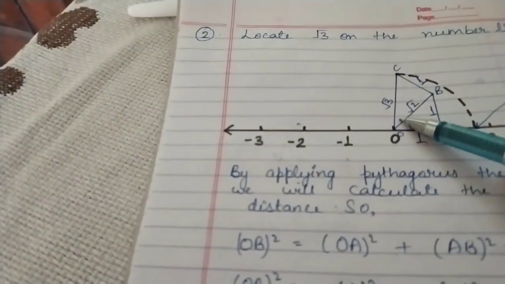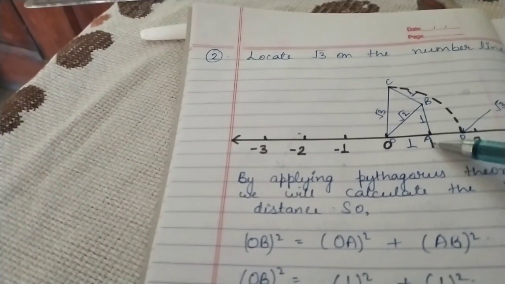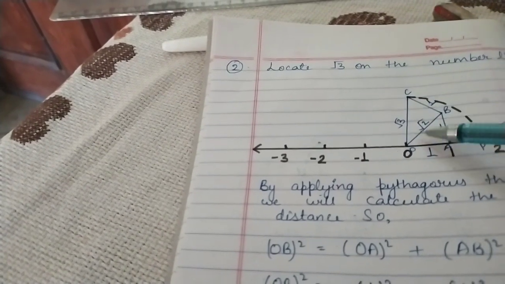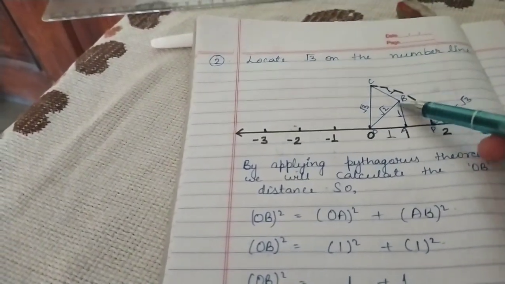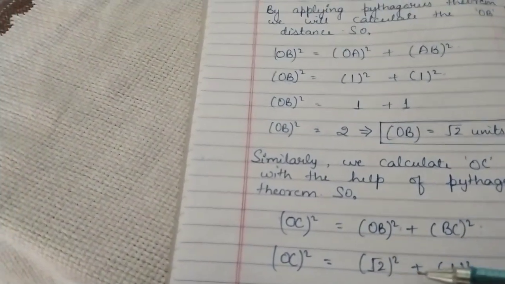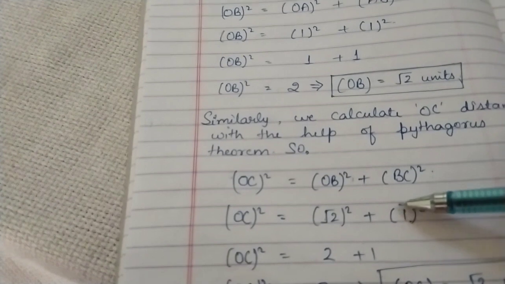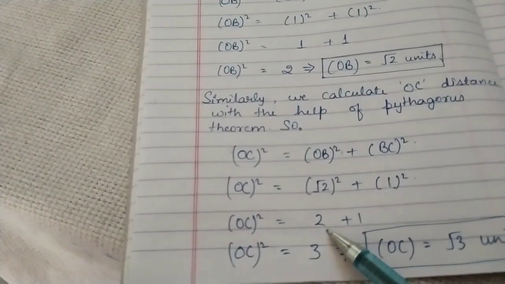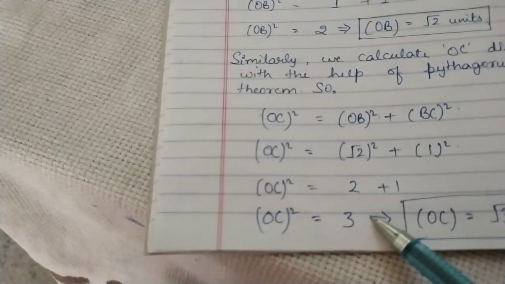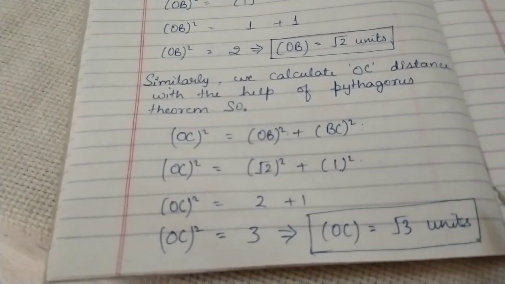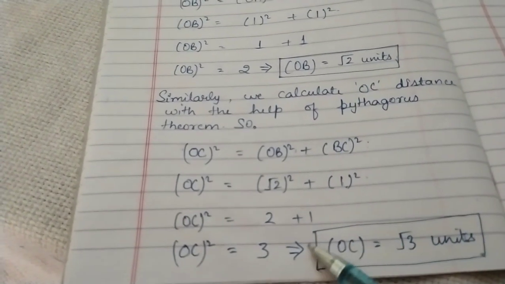Where is our OB? This is our OB distance and this is our BC distance. So the hypotenuse comes as OB square plus BC square. OB is root 2, so root 2 square, plus BC is 1, so BC square. This OC square is equal to 2 plus 1, so OC square is equal to 3. Now this OC comes as root 3 units.